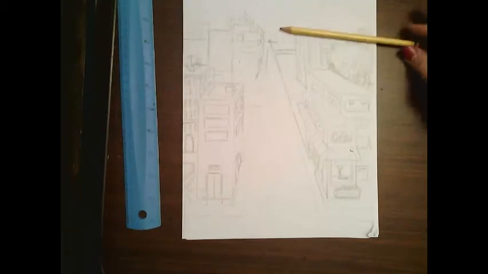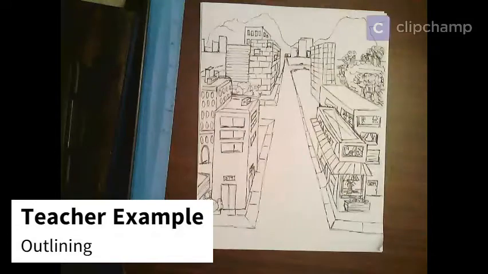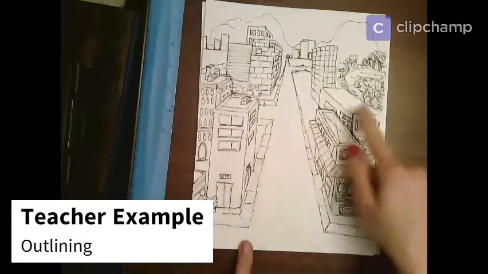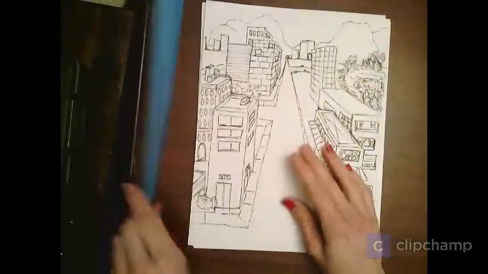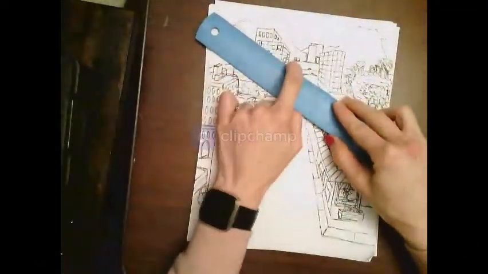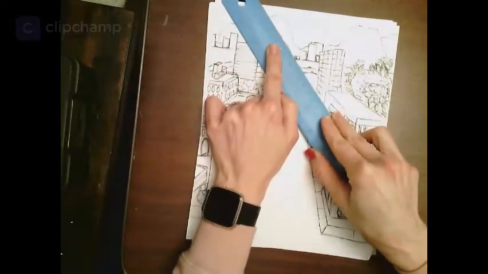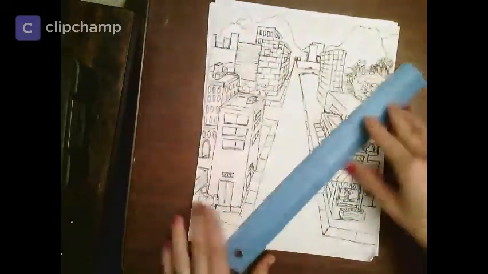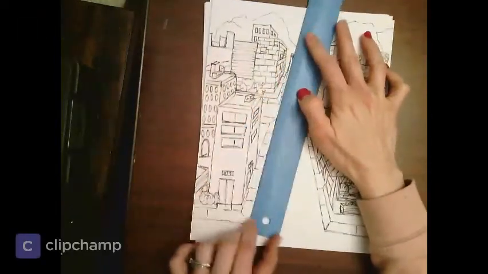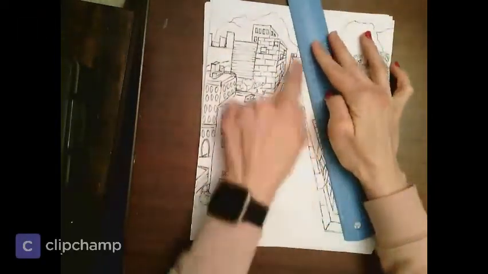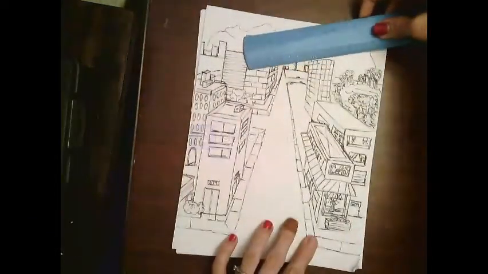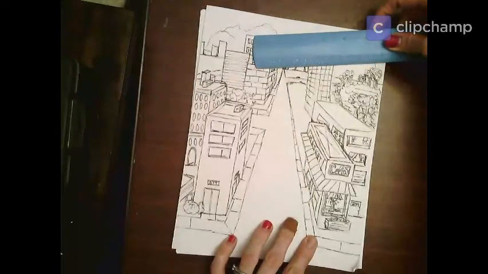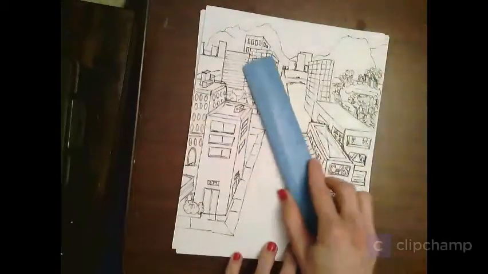Okay. Maybe if you don't want to do shading, you can do some outlining. I have finished drawing my picture and I've used a thin Sharpie like this one to outline. It makes it a little bit easier now. You can see this was my vanishing point and all these lines head towards that vanishing point. On the sides of all of my buildings, my sidewalk and road head towards that. So using my ruler, I can make sure that I've done this correctly, headed towards the vanishing point.